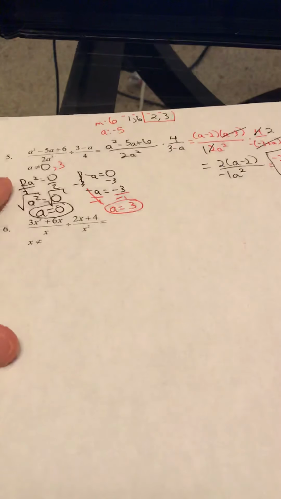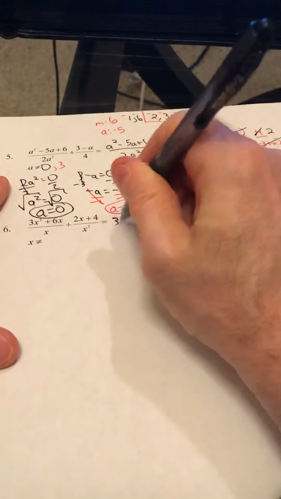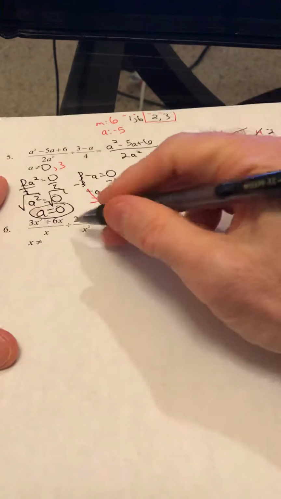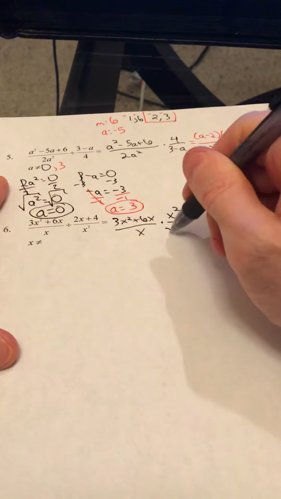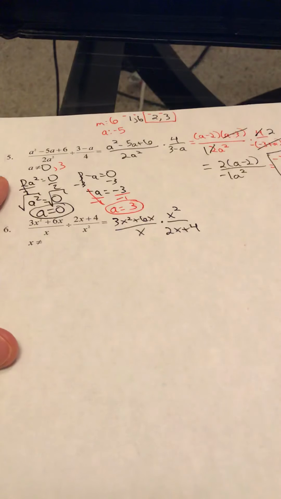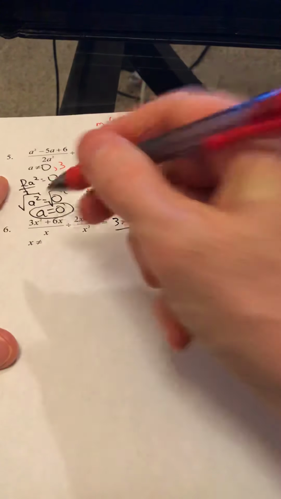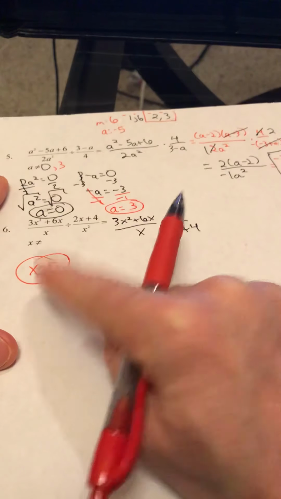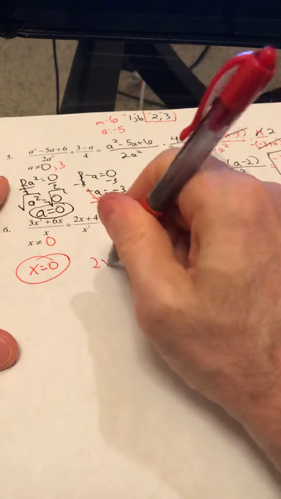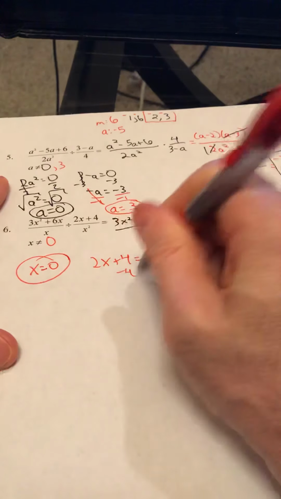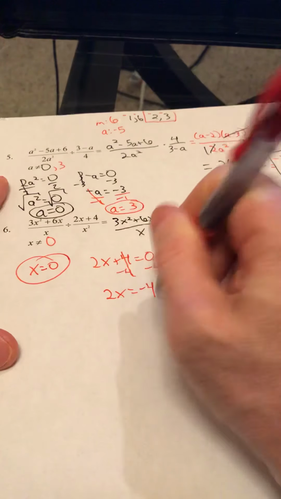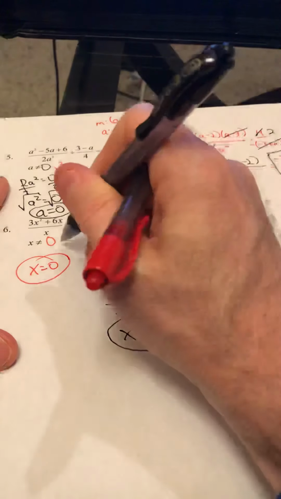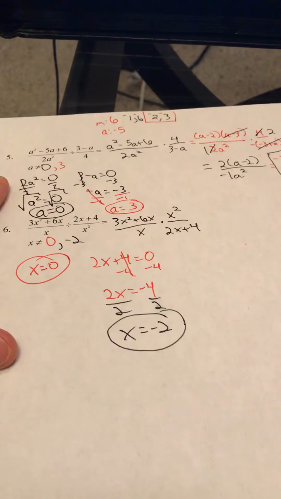Now, one final example. Again, I'm going to start out by, since it is a division problem, flipping to x squared over 2x plus 4. So to begin, our excluded values. Well, for this x equals 0, I do not have to do any solving. For the other one, 2x plus 4 equals 0. Subtract 4 and divide. And when I do that, our other exclusion is negative 2.